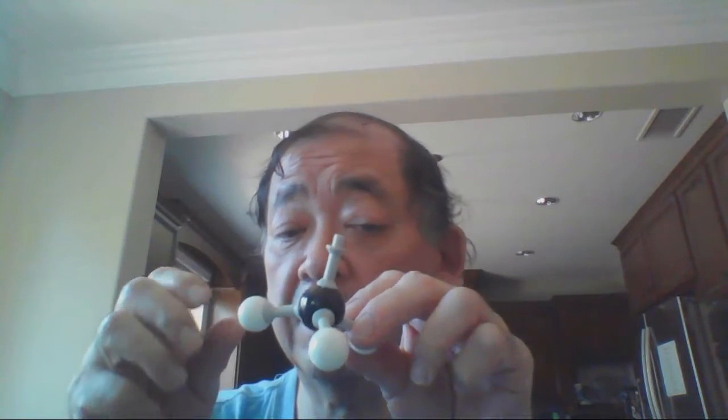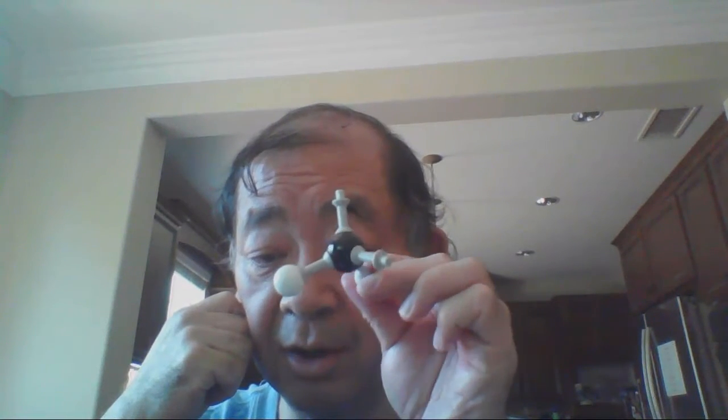Now, if we have 2 bonding atoms and 2 lone pairs on the central atom, then this is AX2E2. So it's still tetrahedral structure because you have 4 things that want to be as far apart from one another as possible. But now the shape is bent, or nonlinear. And again, the bond angle here is about 105 degrees.